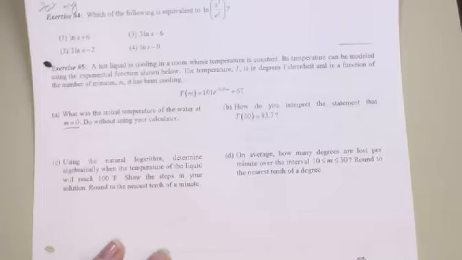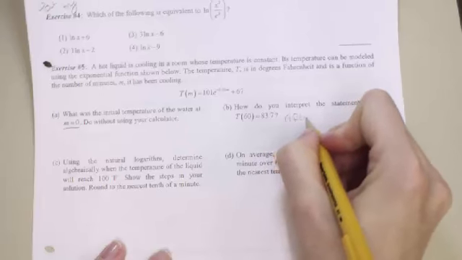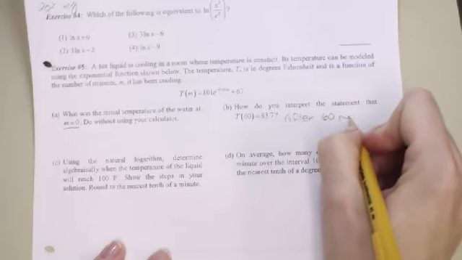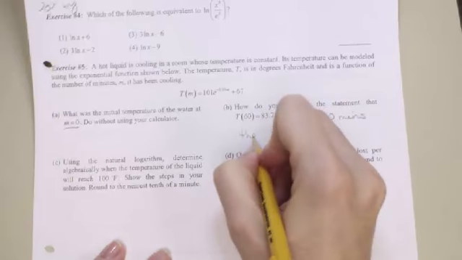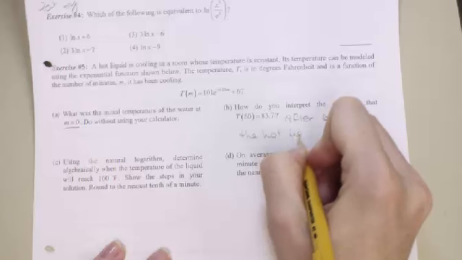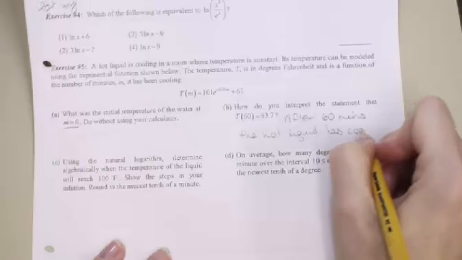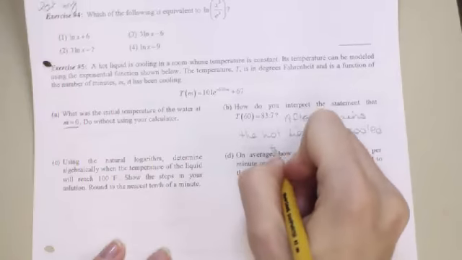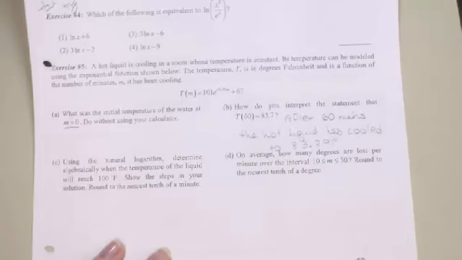In part B, how do you interpret the statement T of 60 equals 83.7? So first we remember that the variable inside right here is my m. So I'm going to say after 60 minutes, the hot liquid, hopefully it's coffee, has cooled to 83.7 degrees Fahrenheit.